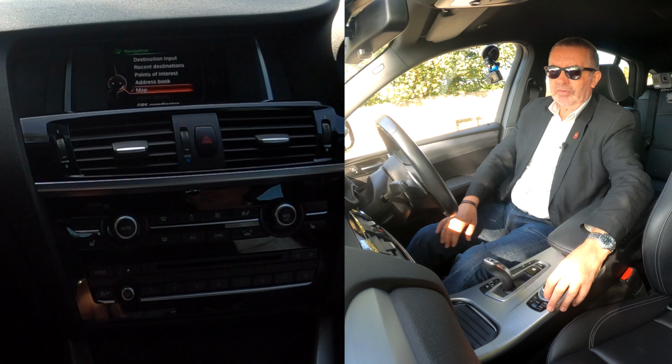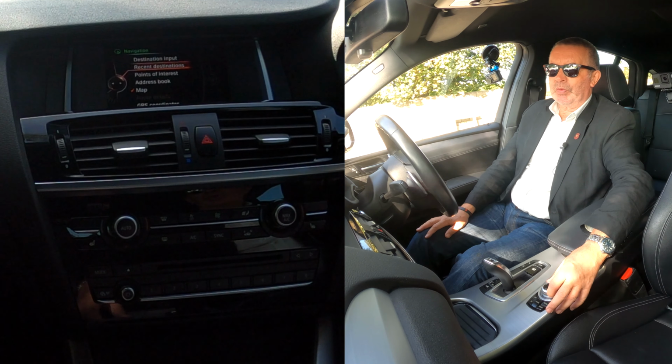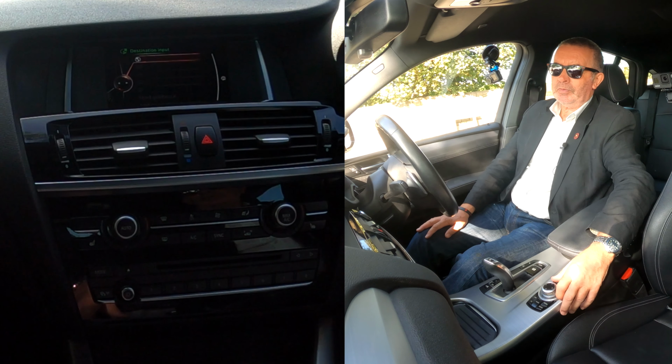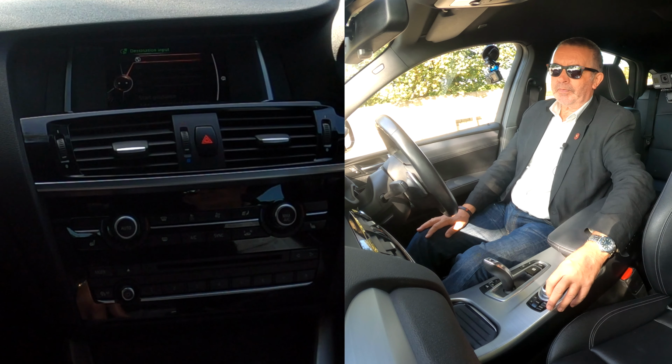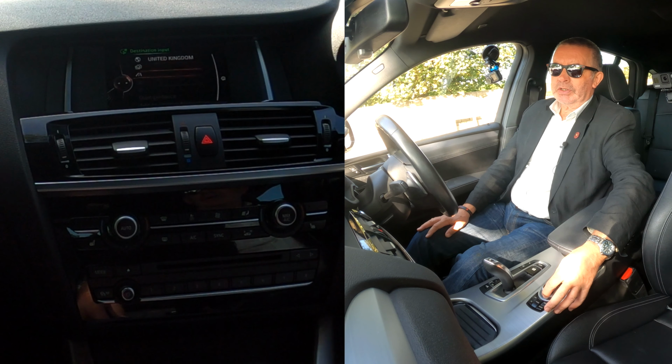click on it again. It came up with a map the first time, click on it again, and you've got destination input, recent destinations, points of interest, or again the map. So we want destination input, click on that. United Kingdom. Right, now you've got a house or road, and then down there start guidance.